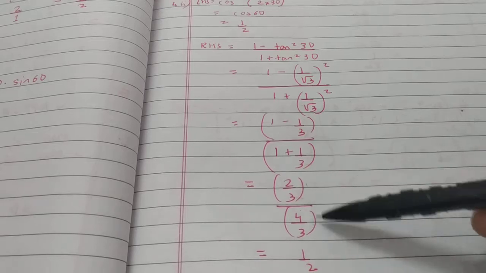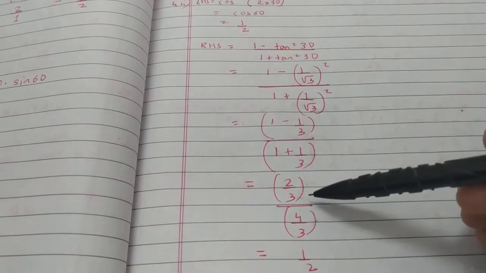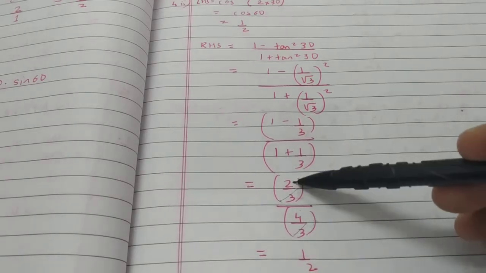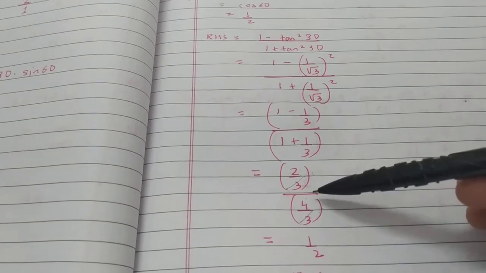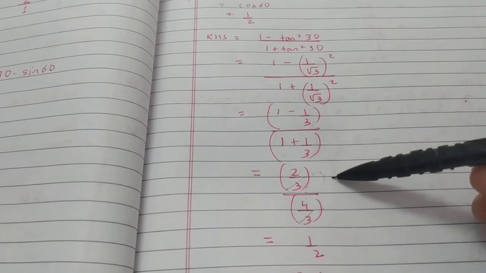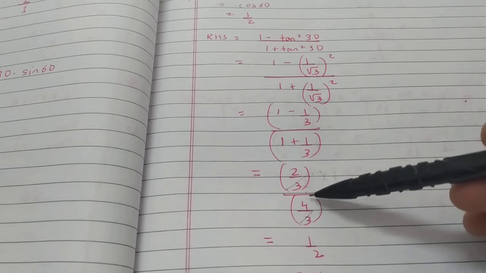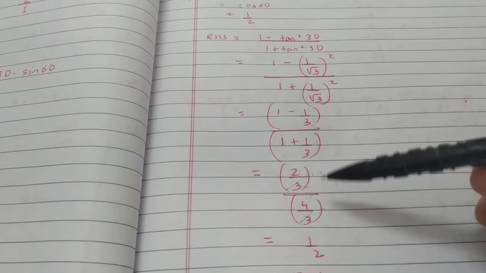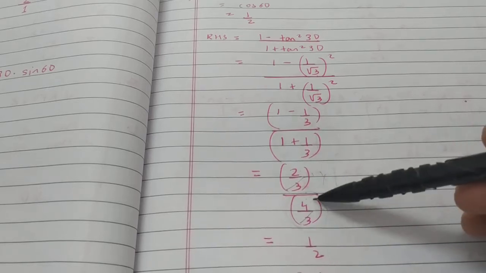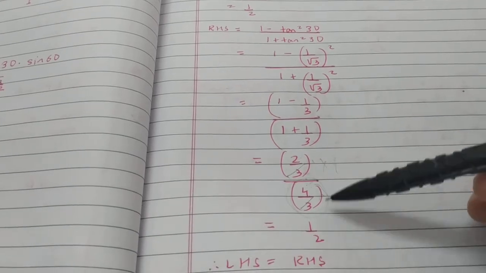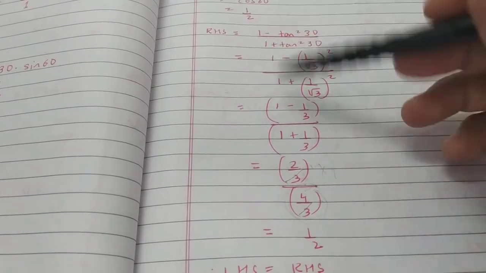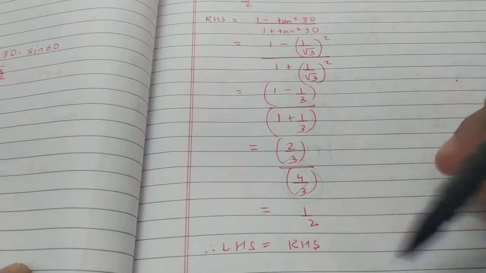And how do we solve this? Well, one way to do it, just cancel 3 and 3. So that becomes 2 upon 4, that becomes half. You can even do 2 upon 3 into 3 upon 4. That is right. When you do division, when you convert it into multiplication, you take the reciprocal of the denominator entirely. So half, half. So LHS is equal to RHS. Mention this step in the end.